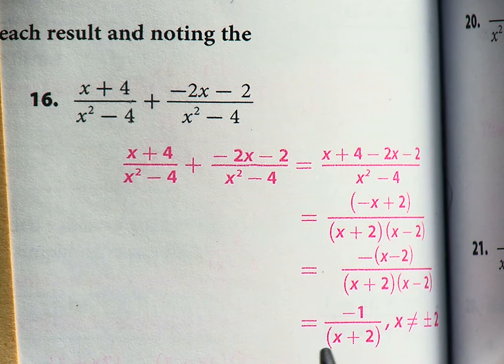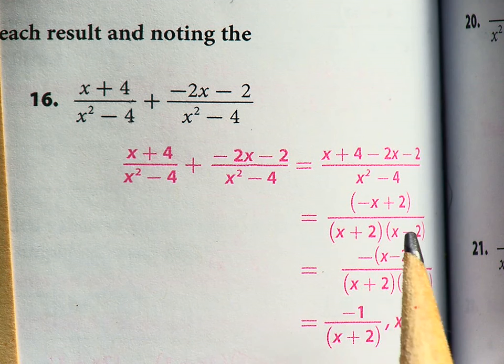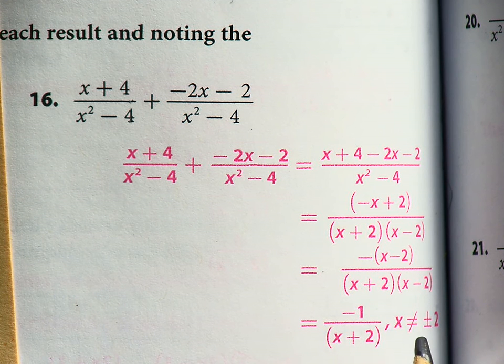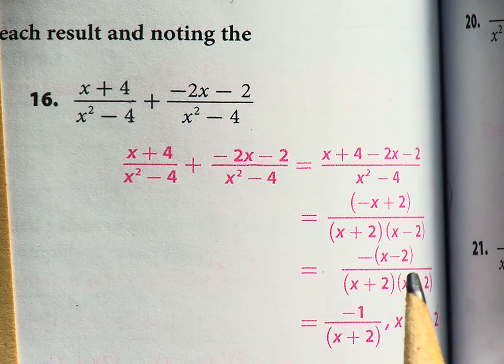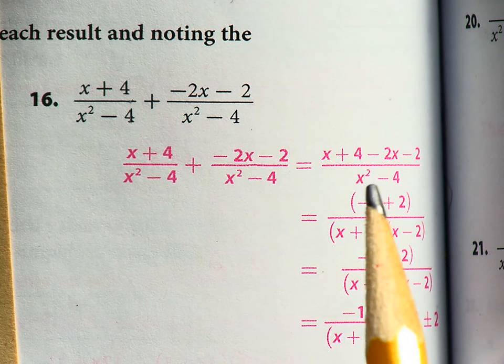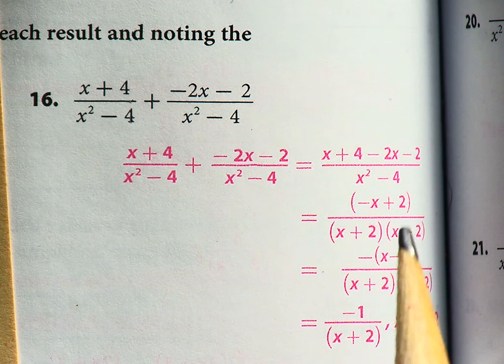And then our excluded value is where x can't be, so that way you don't have a denominator of 0, and that would be when x, now down here, this comes back to our original, and this is a little tricky here. You don't just look here, because this was our original. X can't be positive or -2. Otherwise, none of this could have even happened to begin with, because it would have been undefined here to begin.